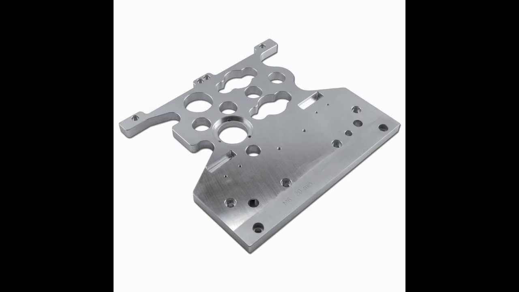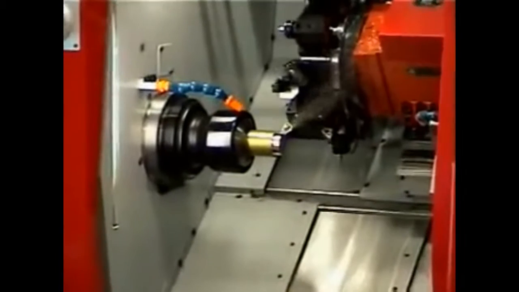Machining is the process where a piece of raw material is cut into a desired shape and size. This is done using a cutting tool to remove small chips of material. There are three main types of machining: turning, drilling, and milling.